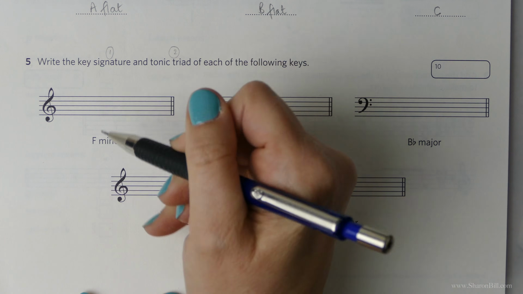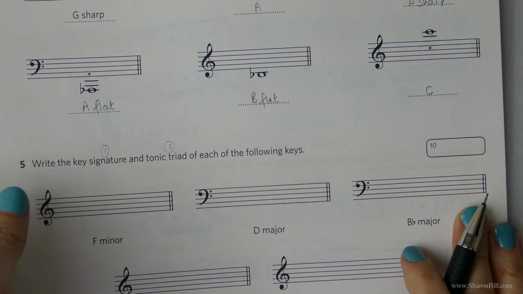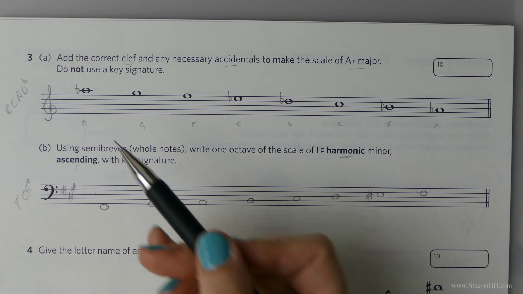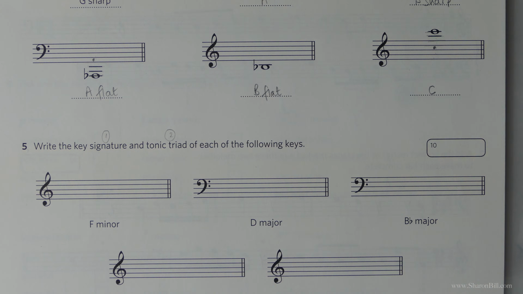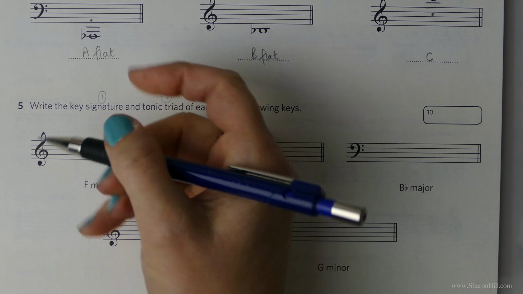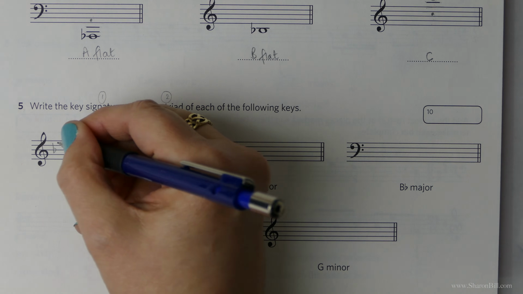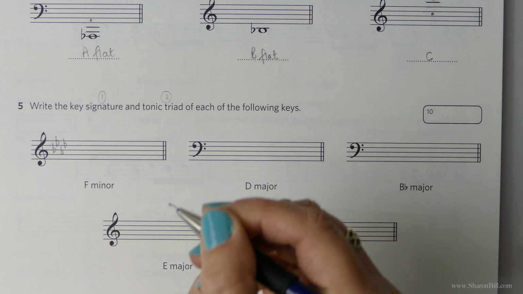So F minor is related to A flat major, which we already have had a look at in this previous one here. So we already know the key signature for that. So A flat major and F minor both have a key signature of B flats, E flats, A flats and D flats.